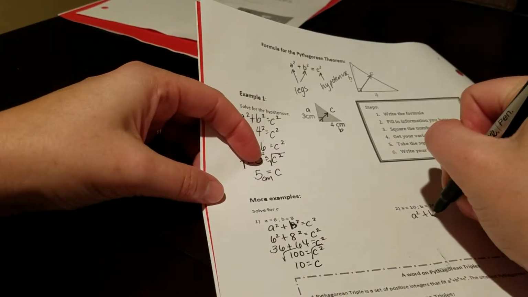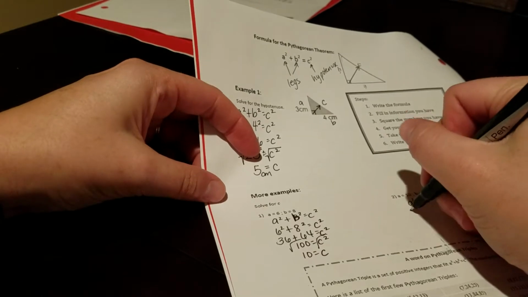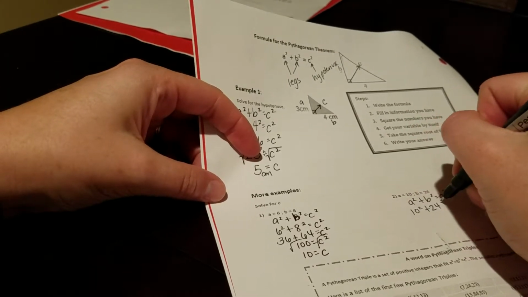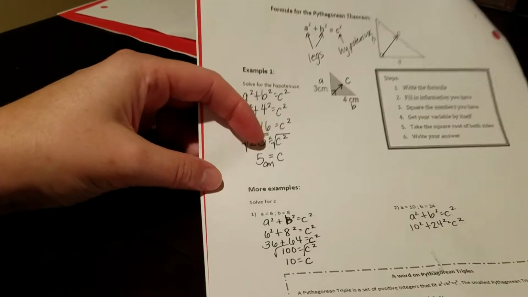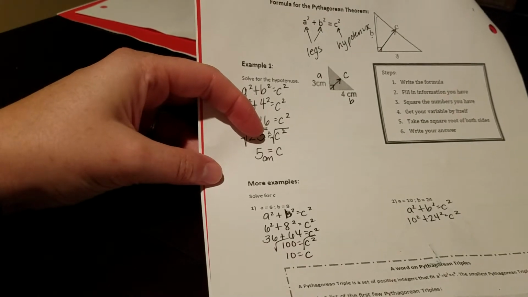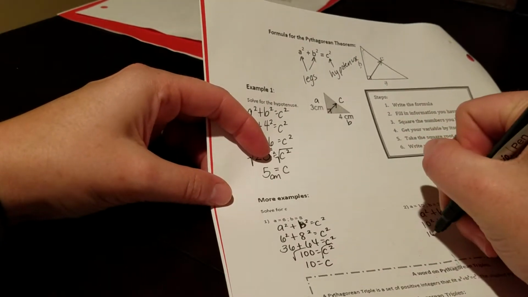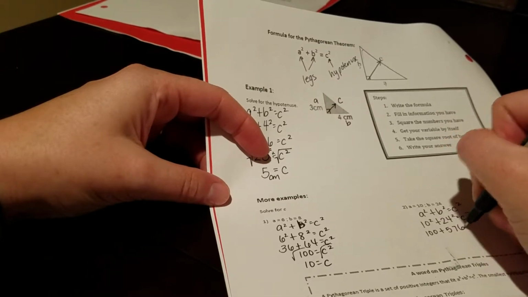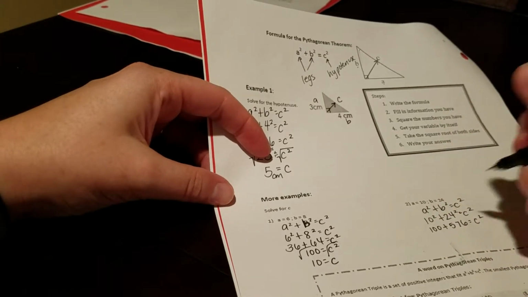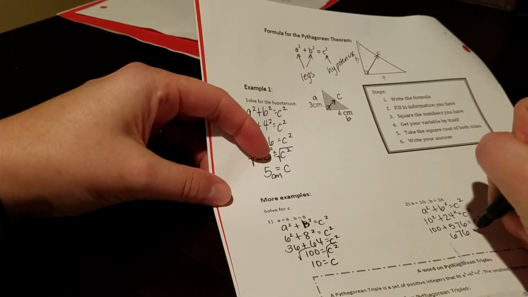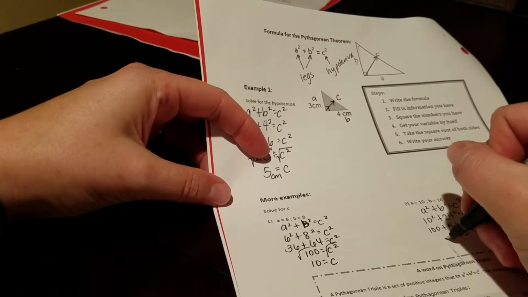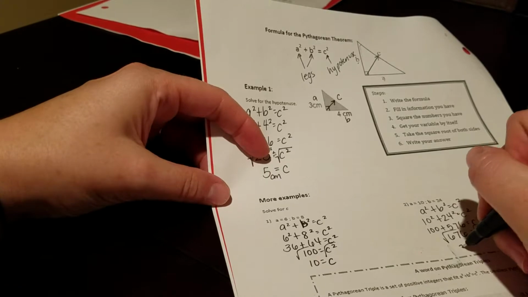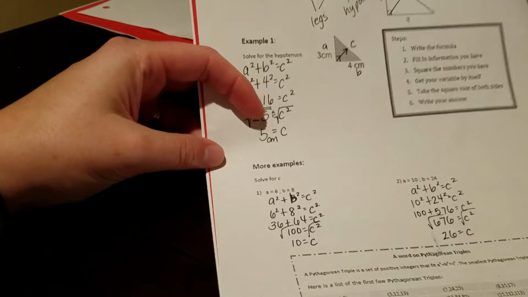In this one, 10 squared plus 24 squared equals C squared. So if we have 10 squared, that's going to give us 100, plus 24 squared is 576, and that's going to equal c squared. So it's going to be 676 equals c squared. Take the square root, and I'm going to get that 26 equals c.